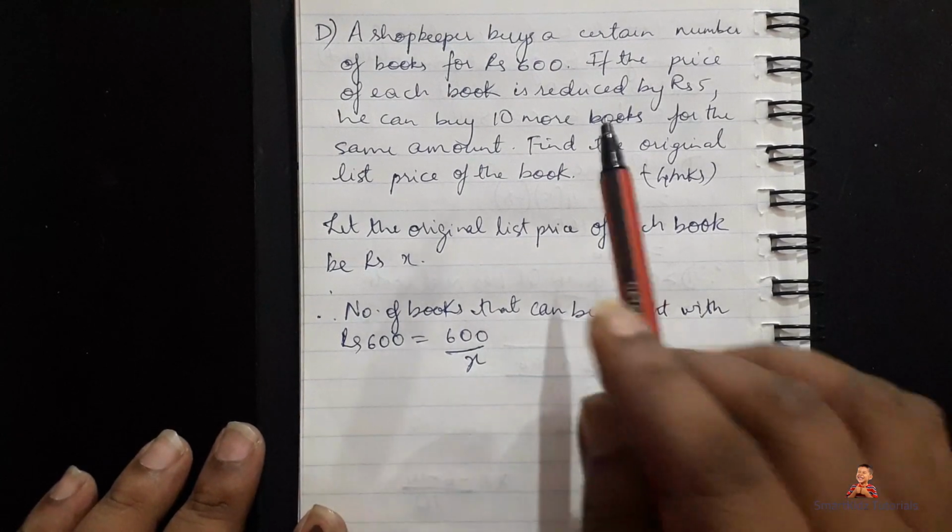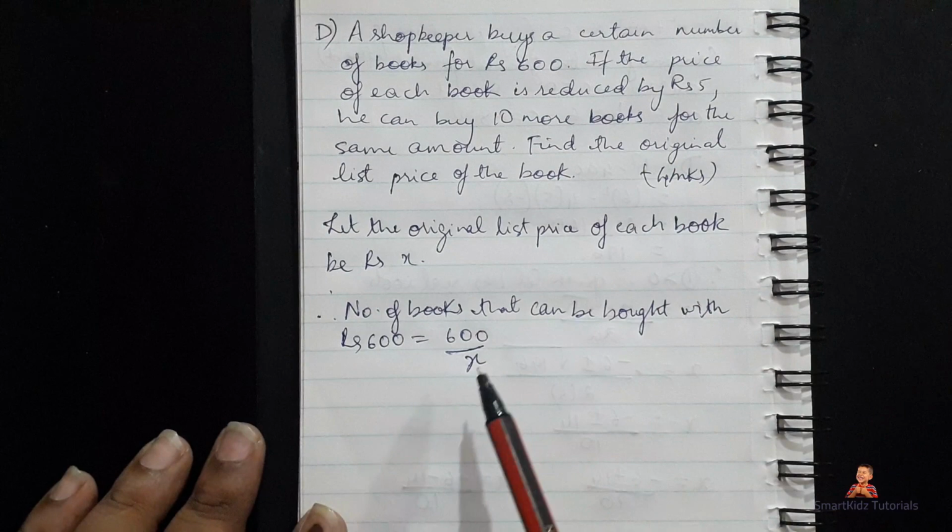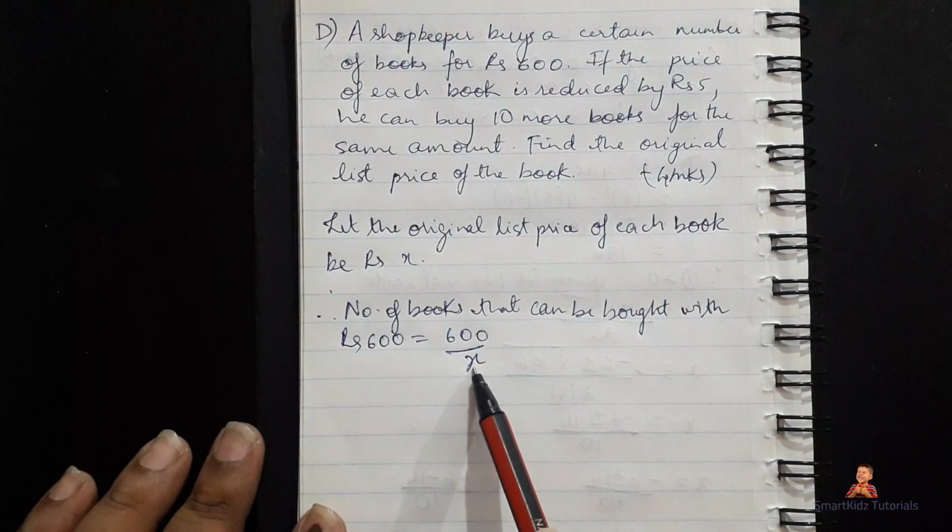Now in the second case, we are told what happens if the price is reduced by 5. Which price? The original list price. So that means this has to become x minus 5.